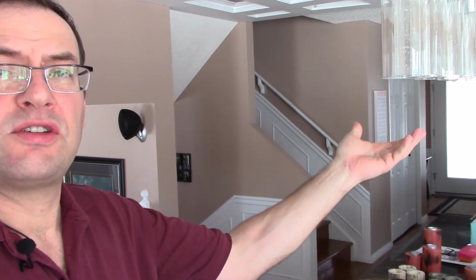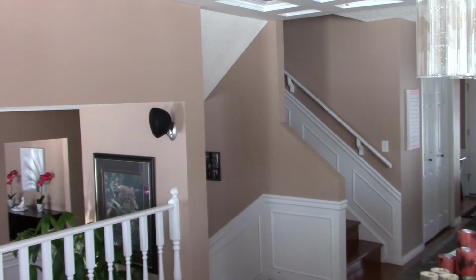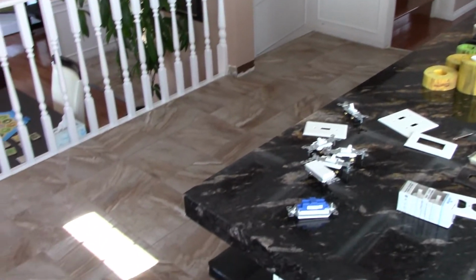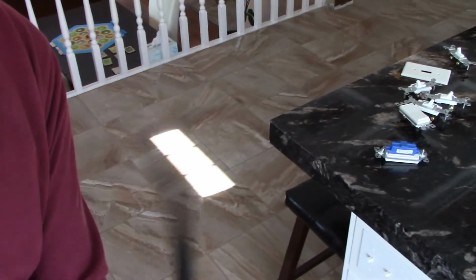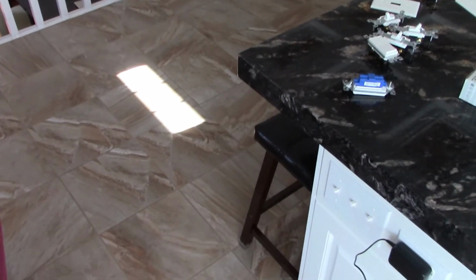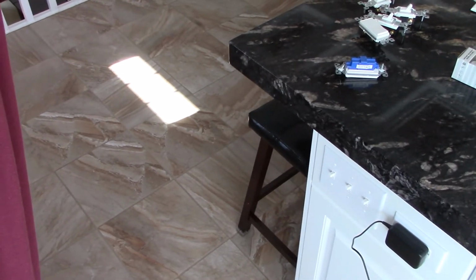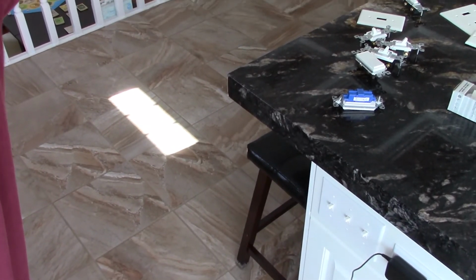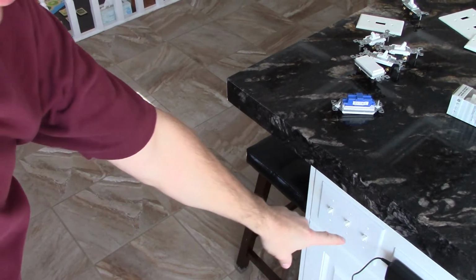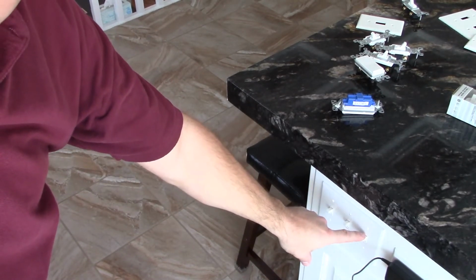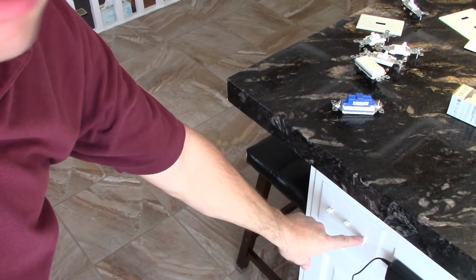And if I can just keep one of them in the camera focus, I have the island right now, and I'll just step aside and I'll show you that in this island that I built, you'll be able to see I've got a switch bank here, and down here is my four-way switch that I installed for the pendant lighting.